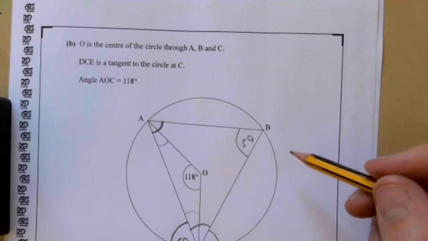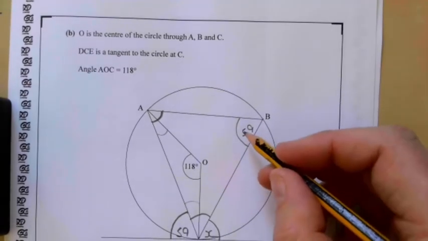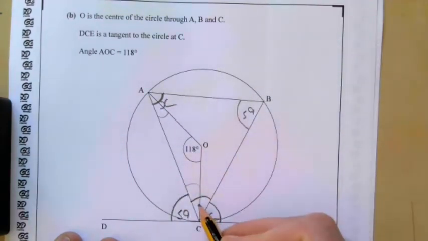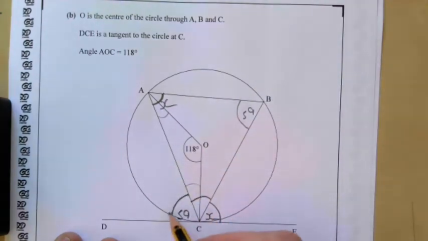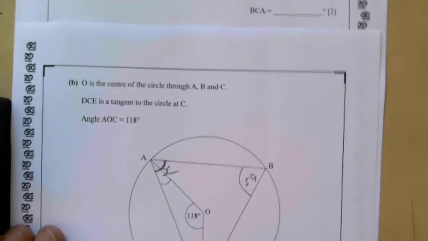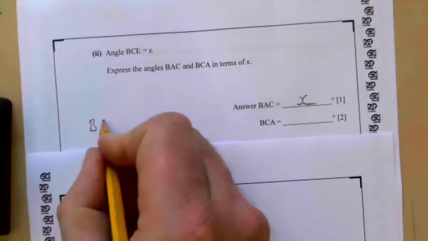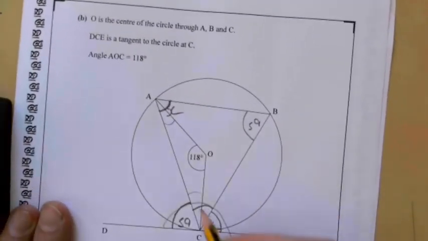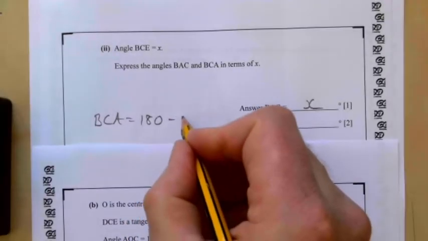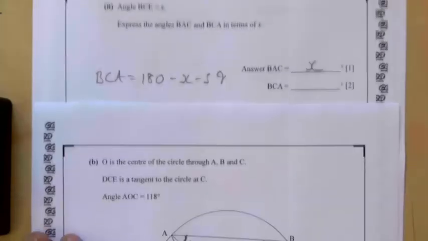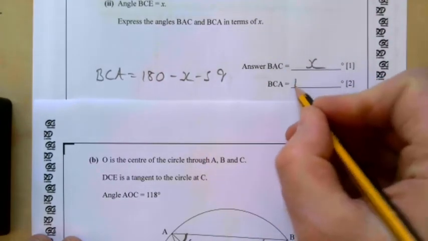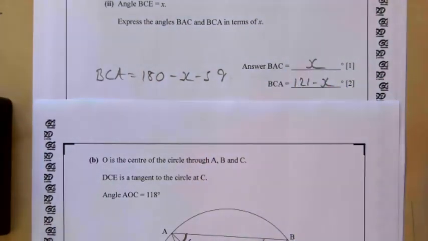Angle BCA, we can do it a couple of different ways. It doesn't really matter. But if we know that that's x and that's 59, then that has to add to 180. Or we could do it with a straight line down here. Again, they're both the same. So this angle here, BCA, is going to equal 180 take away x, take away 59. If I tidy that up, 180 take away 59 gives me 121. So it's 121 take away x.